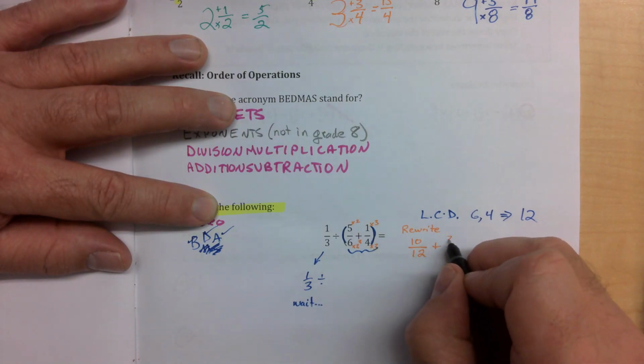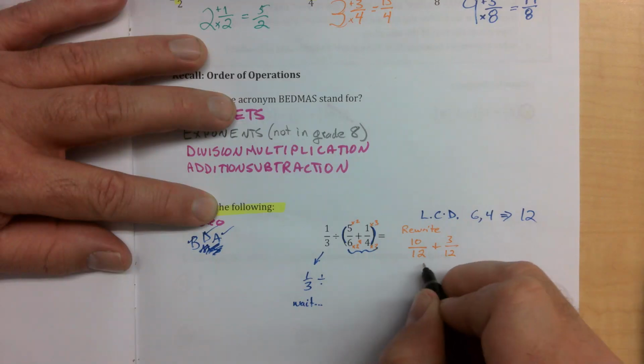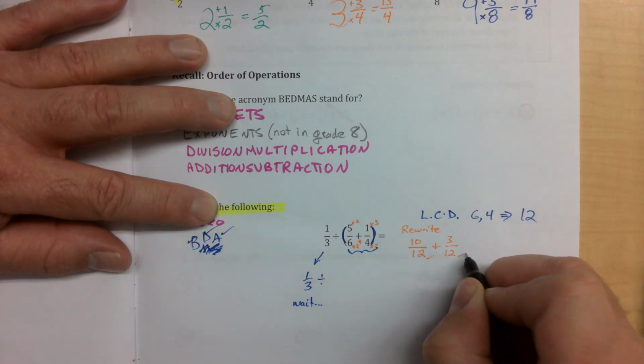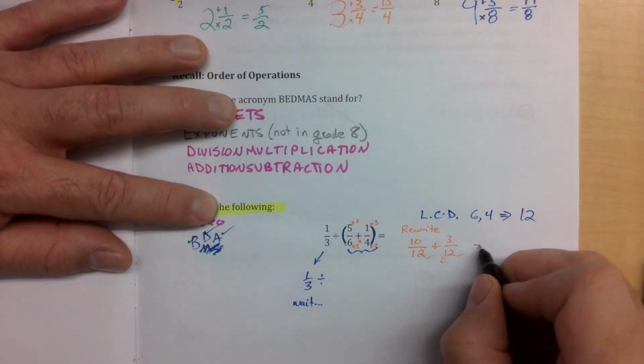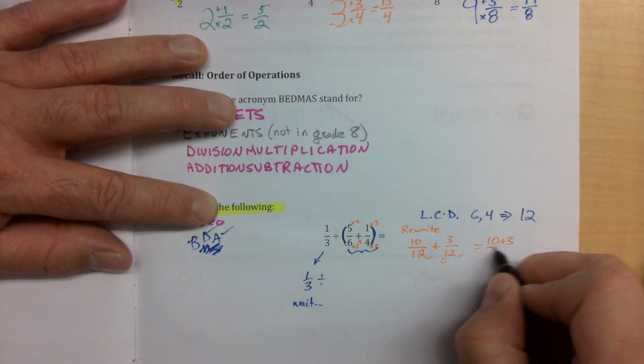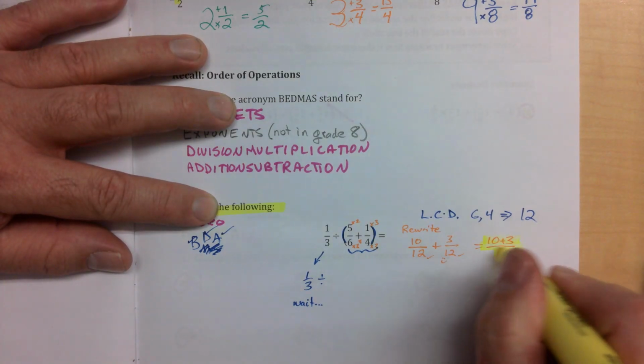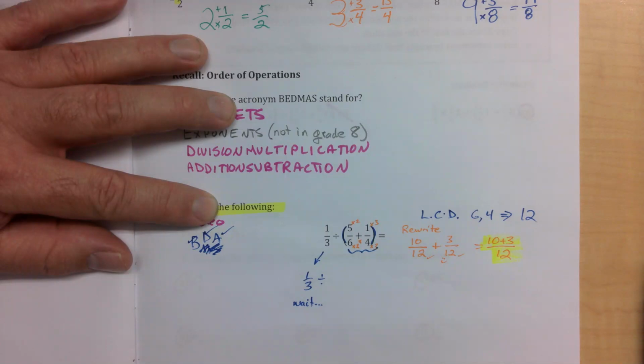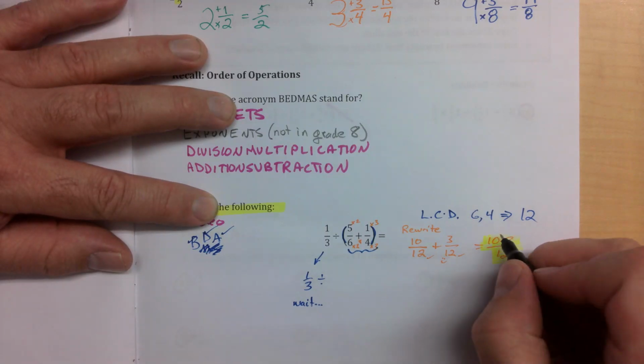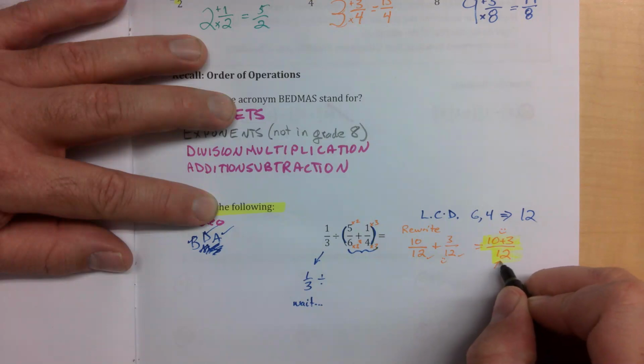So 1 times 3 is 3, 3 times 4 is 12. Now we're cooking. Okay? We've got the same denominator. Happy times. 10 plus 3, all over 12. This is by far my favorite step. If you're going to show me any steps when you add and subtract fractions, this is my favorite one because it shows you that you don't touch the denominator.